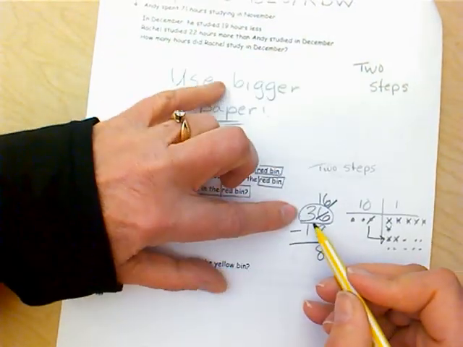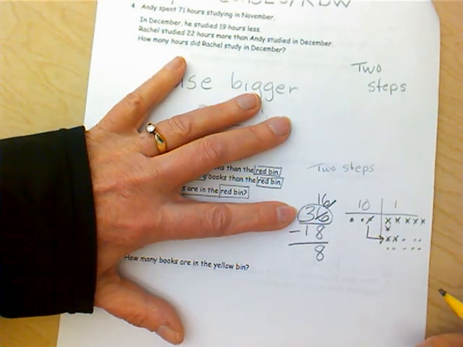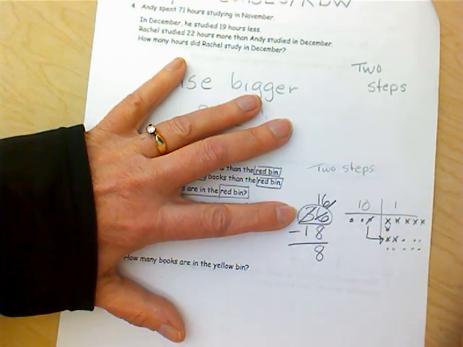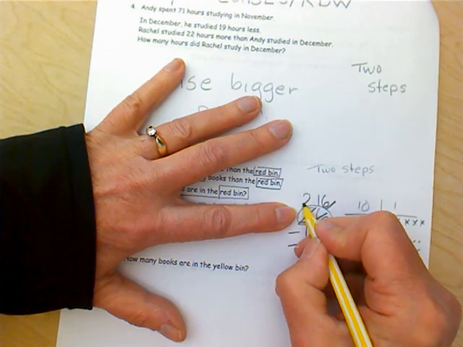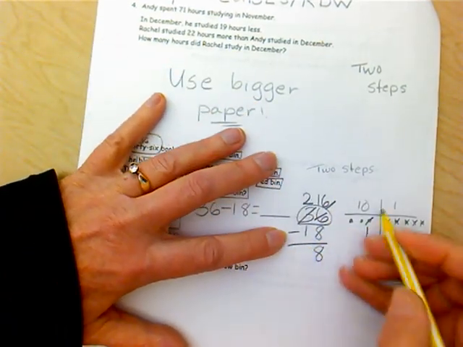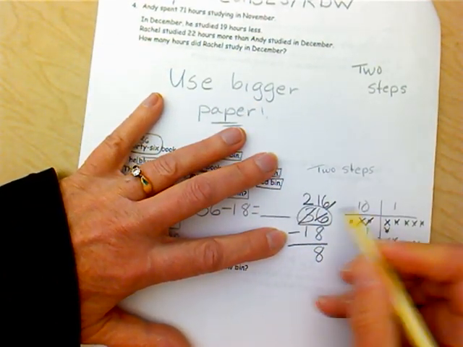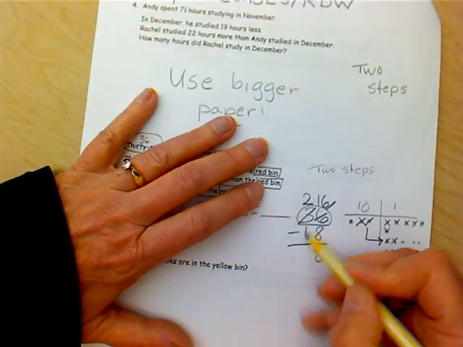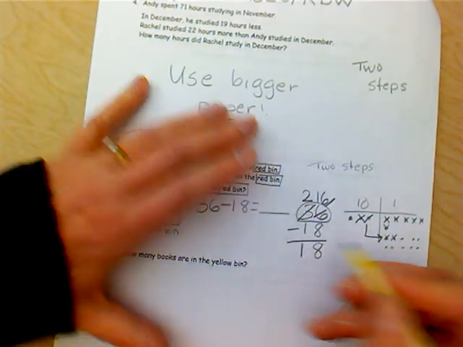Now, I'm looking at my 10s. Do I still have 3 10s? Nope, because I decomposed one, so now I have 2 10s. 2 10s take away 1 10, which I can do. 2 10s take away 1 10, or 1 10 from 2 leaves me with 18.